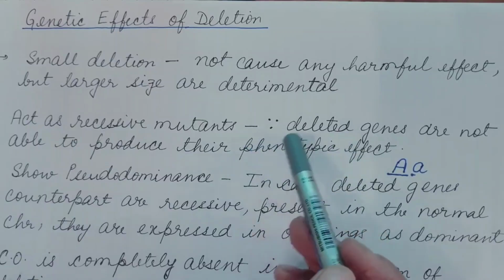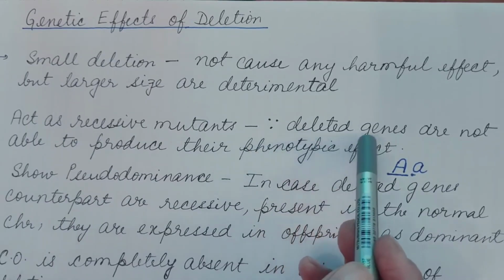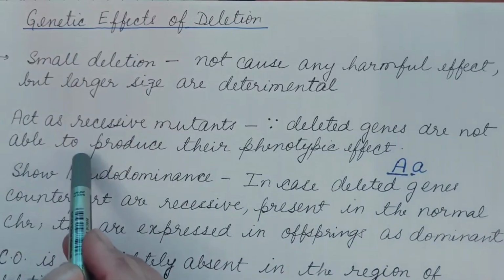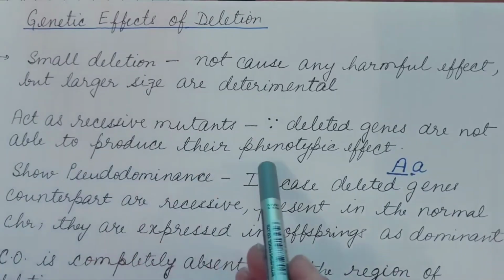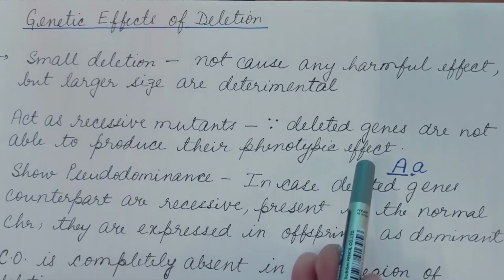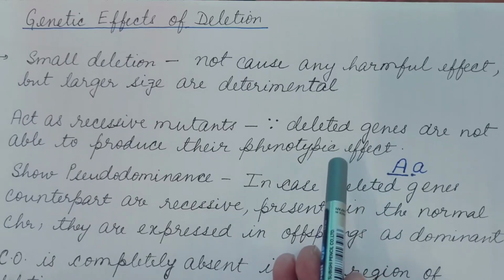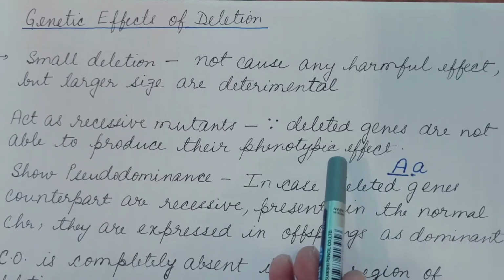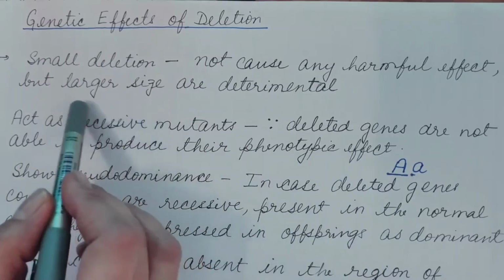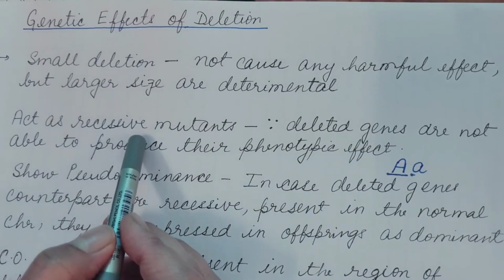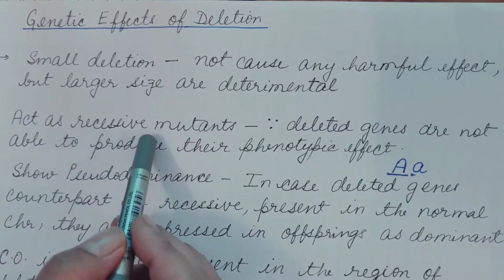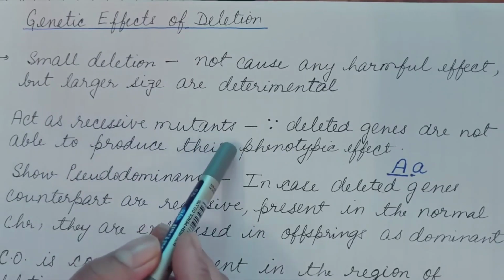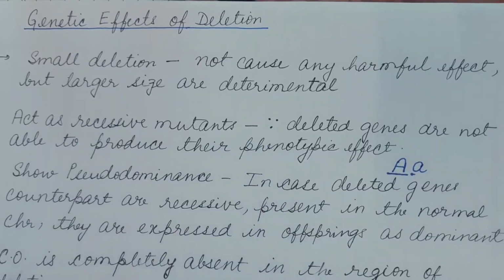Deleted genes act as recessive mutants because these deleted genes are not able to produce their phenotypic effect, because these are not present, these are deleted. Hence these are not able to express themselves. This is the same as recessive genes not being able to express themselves in the presence of dominant genes. Hence, it acts as a recessive mutant.